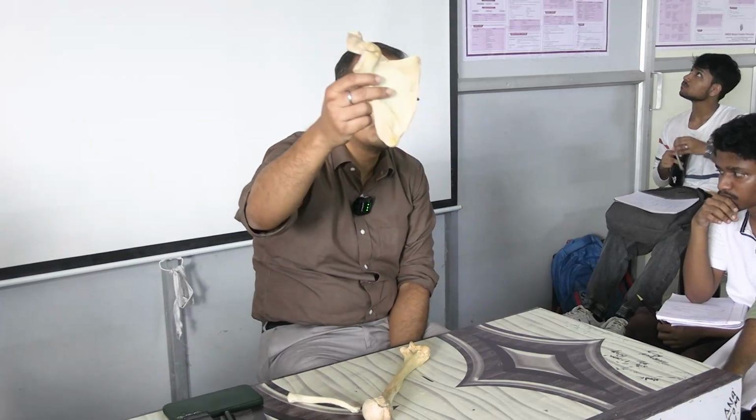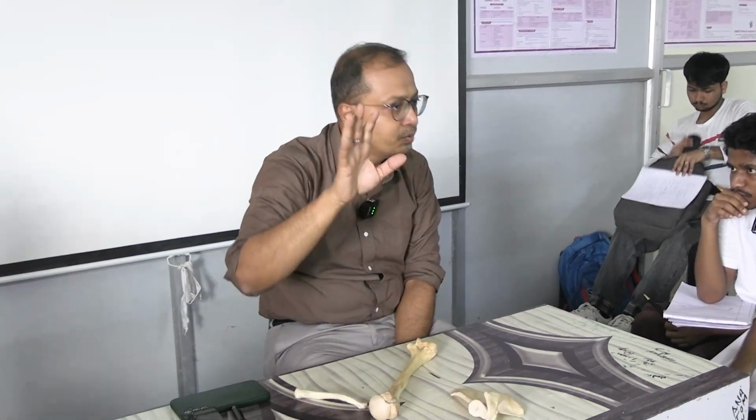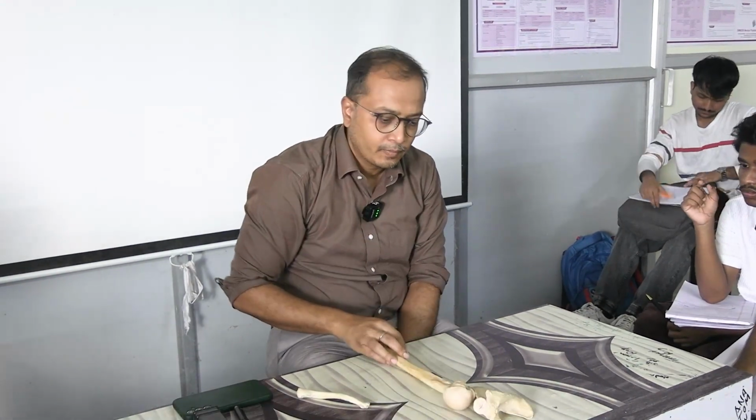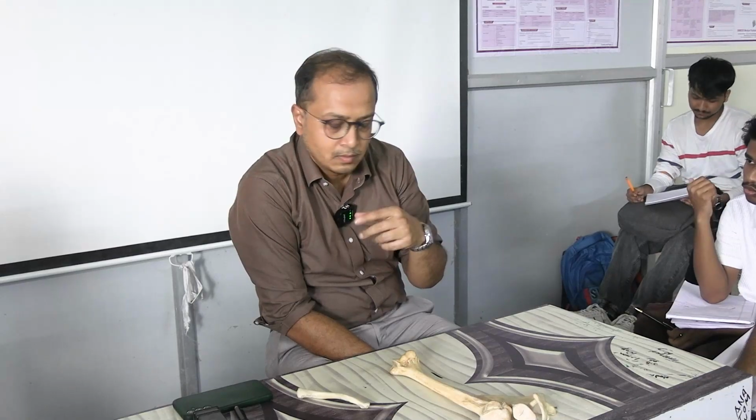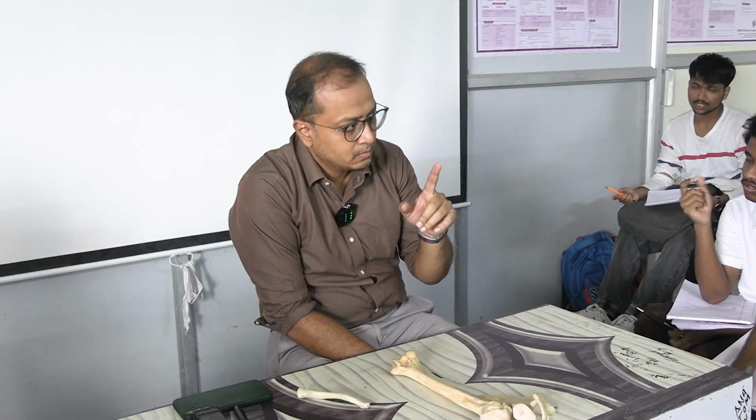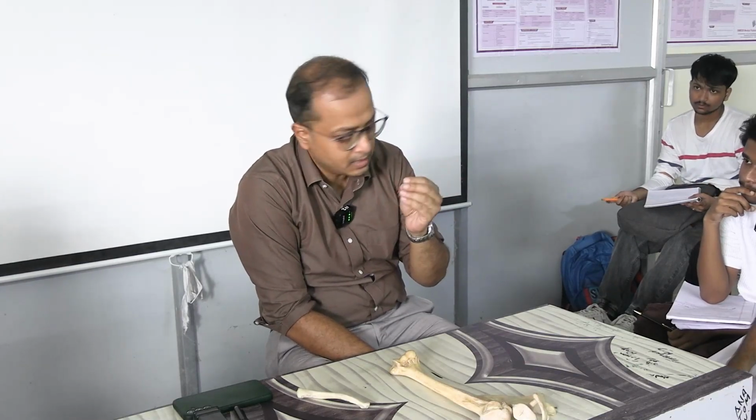Coming to the parts of this bone, what are the three broad parts? Head, neck, body. The head is known as the lateral angle. The body has surfaces, which can be identified by posterior bony attachments, anteriorly no such attachments.